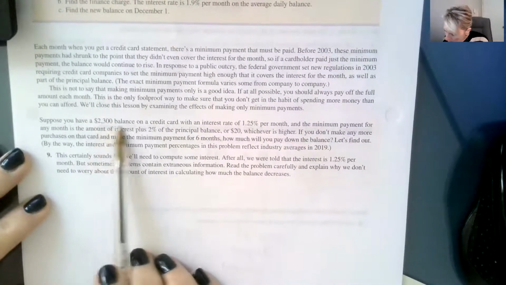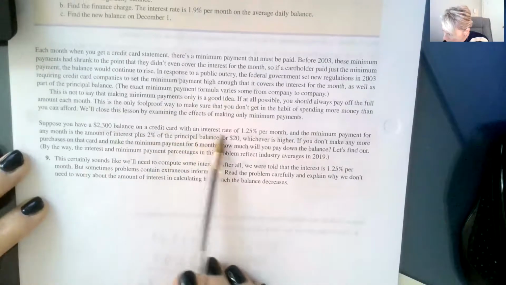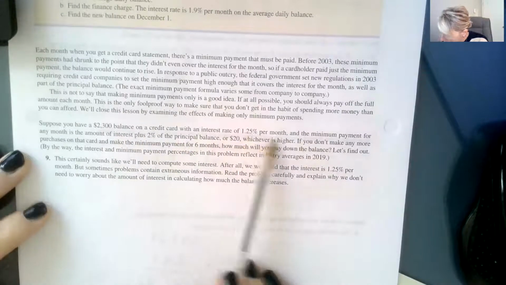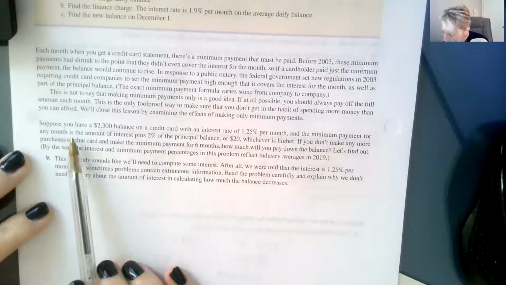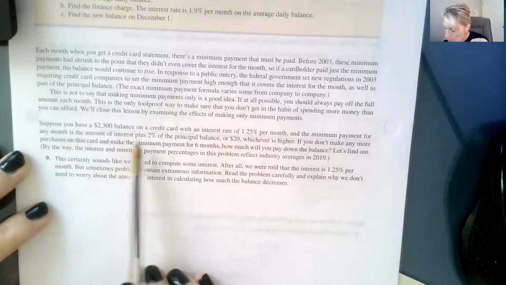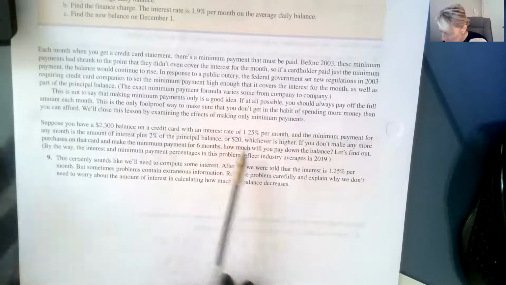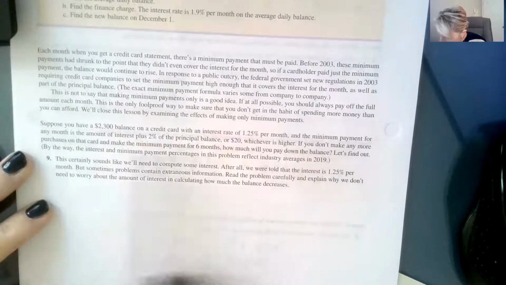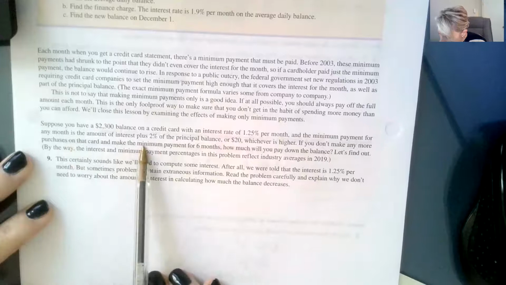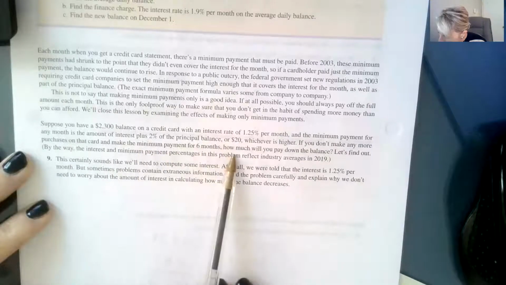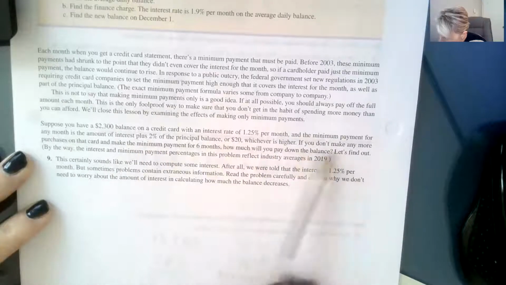Suppose you have a $2,300 balance on a credit card with an interest rate of 1.25% per month, and the minimum payment for any month is the amount of interest plus 2% of the principal balance, or $20, whichever is higher. If you don't make any more purchases on that card and make the minimum payment for 6 months, how much will you pay down the balance? Let's find out.